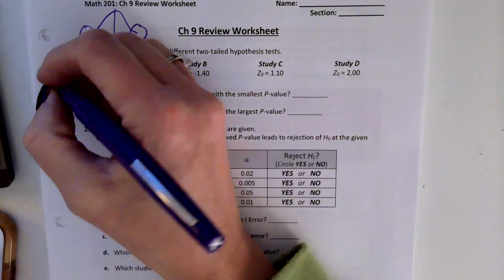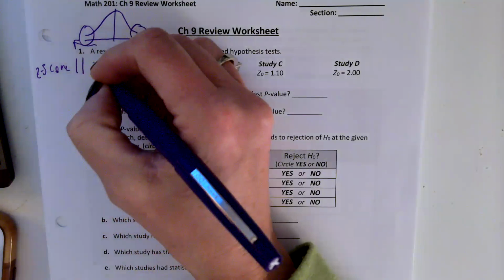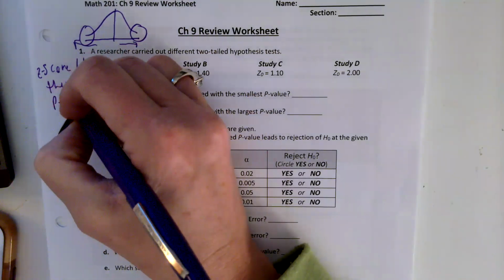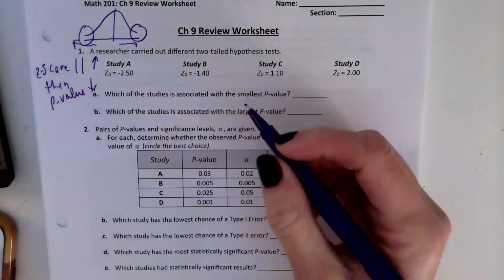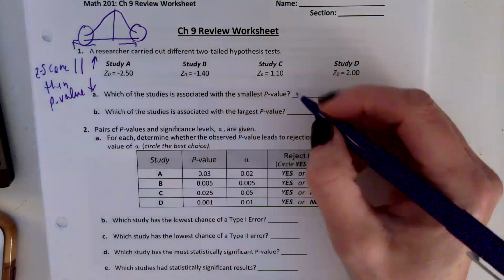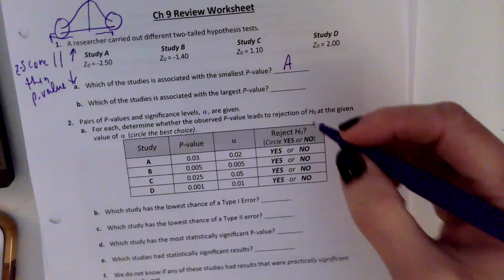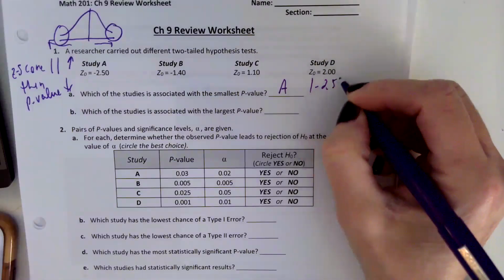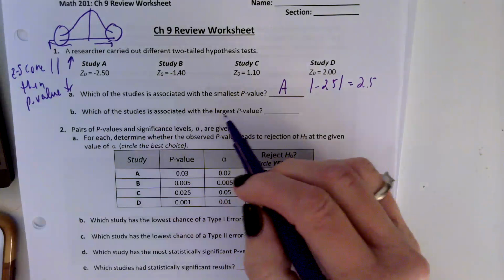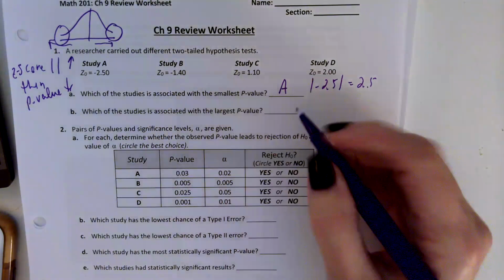So think of it like this: if the absolute value of the z-score gets bigger, then your p-value, the likelihood, is going to go down. So the one that is the smallest p-value is going to be the furthest away from the center, and that would be study A. It has an absolute value of 2.5 standard deviations. Which of the studies is associated with the largest p-value? That would be the one that has the smallest z-score, and that would be study C.